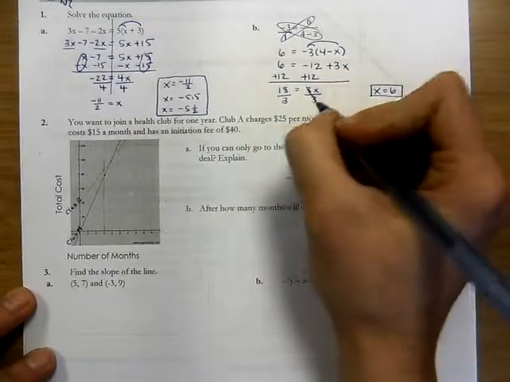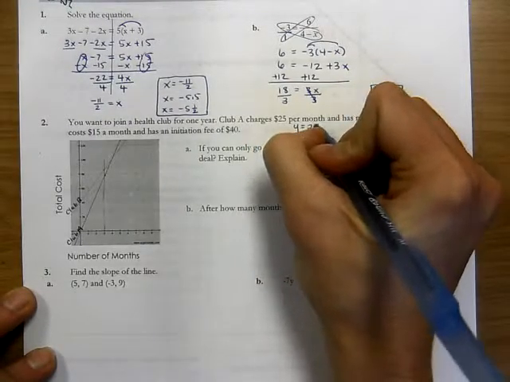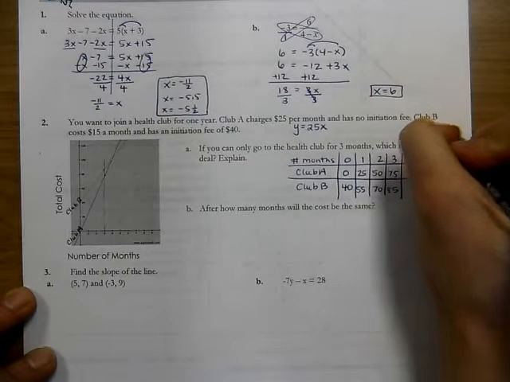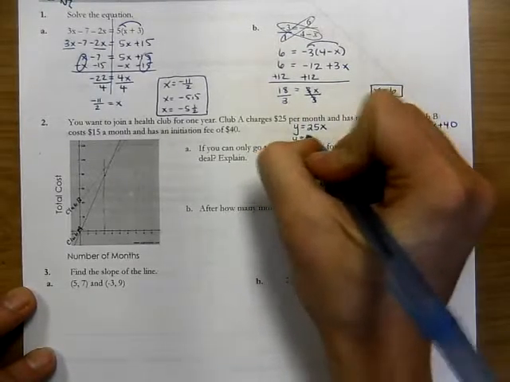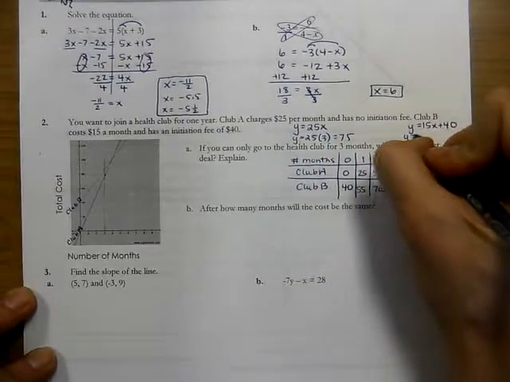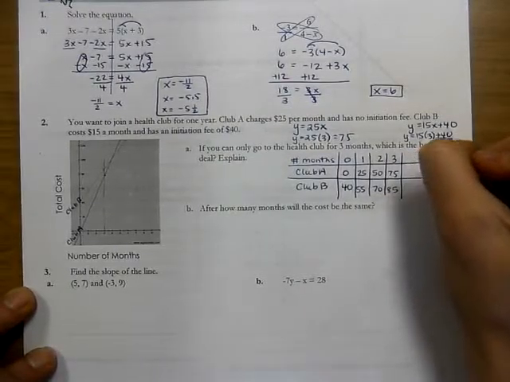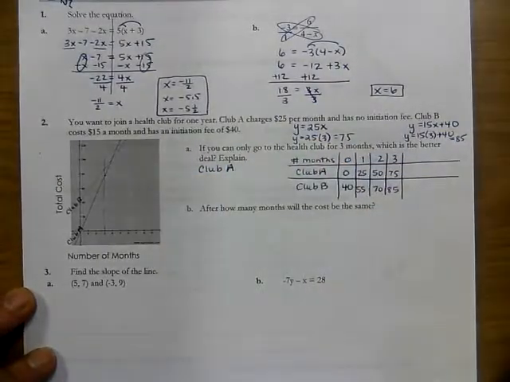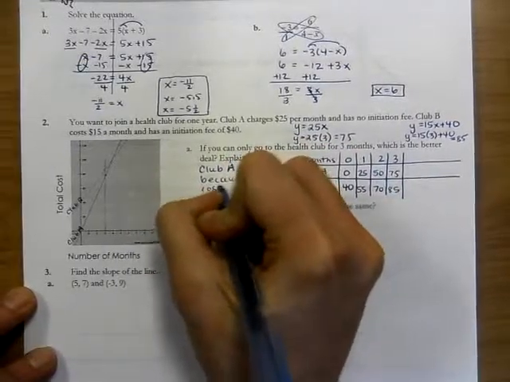So for Club A, I could say that the equation would be y equals 25x, since they charge us $25 per month but no initial fee, whereas Club B would be 15x plus 40. So I could substitute in 3 there, and if I substitute in 3, 25 times 3 is that 75 that we saw. And if I substitute in 3 here, we end up getting 85. So we would say that Club A would be a better deal because it costs less money.